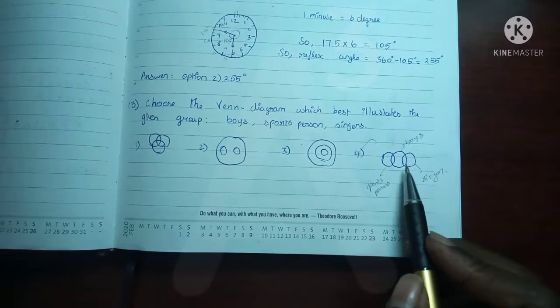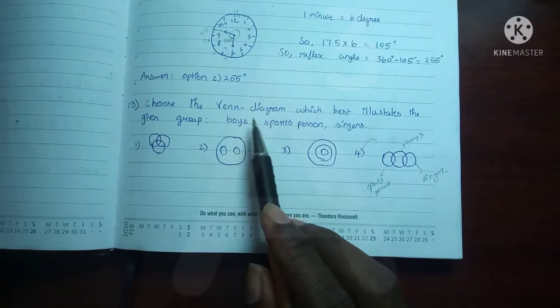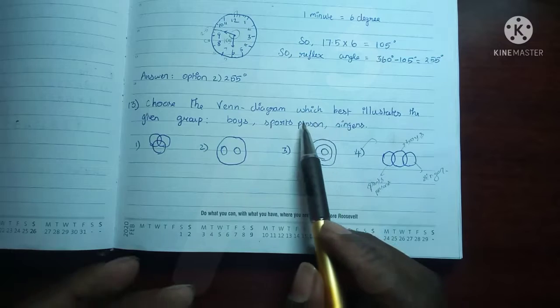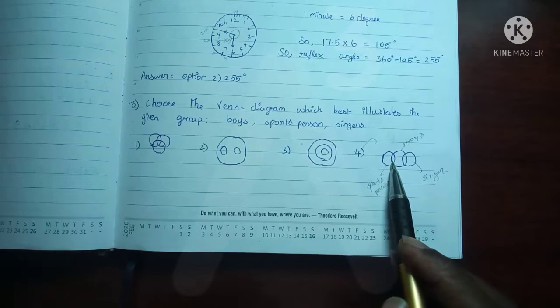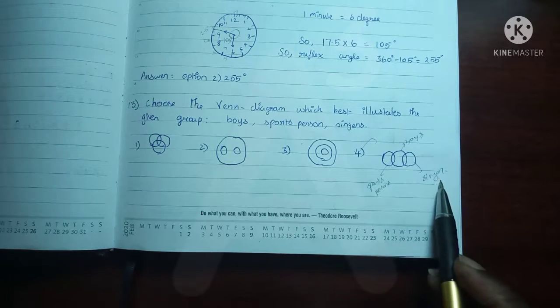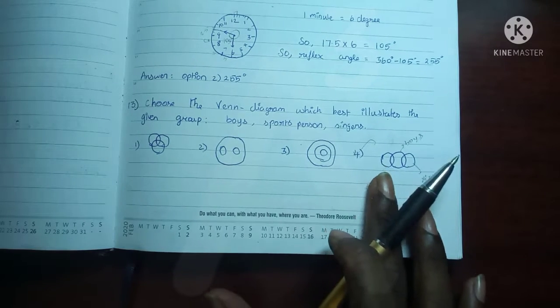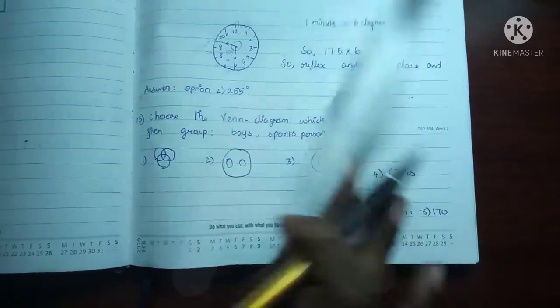When we see, boys is common in both cases. Boys can be sportsmen or singers. For some boys there will be a sportsman, and for some boys there will be a singer. So this one is the best Venn diagram that illustrates this group.